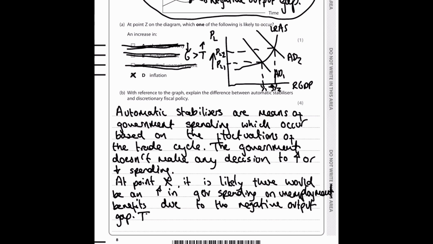And there would be less tax revenue as well. Due to higher cyclical unemployment.